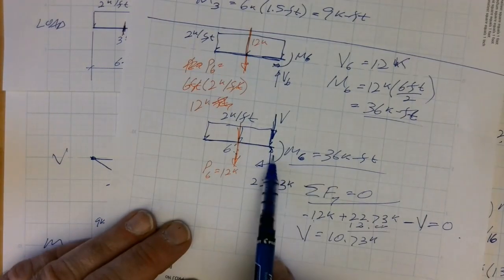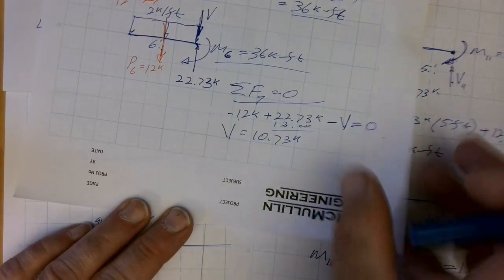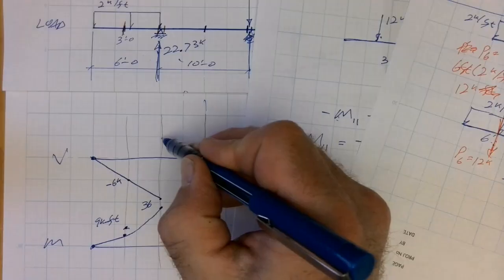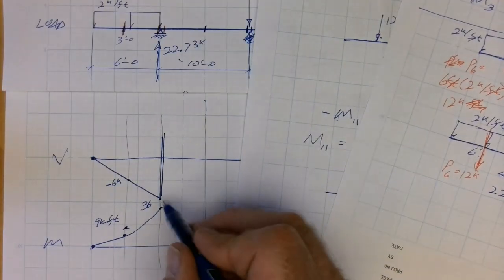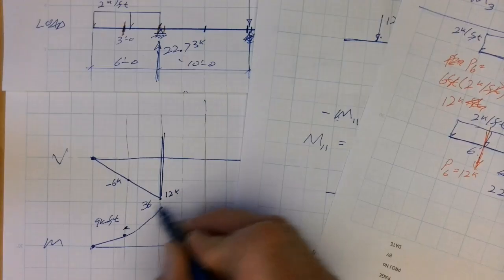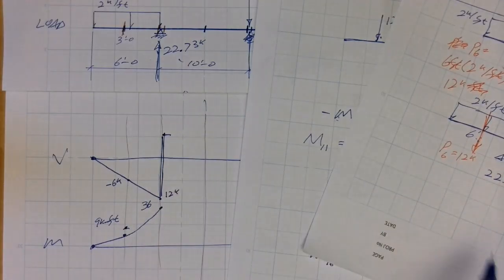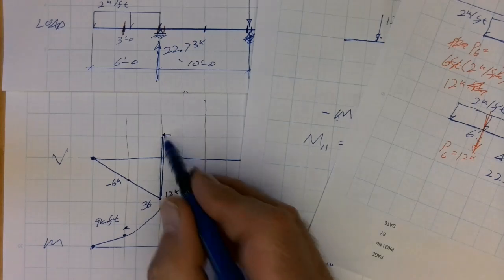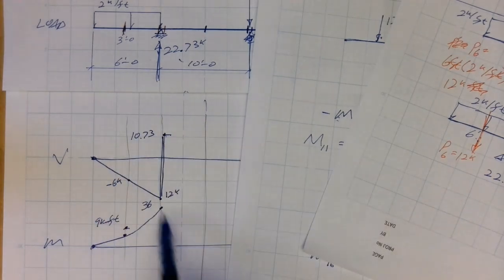Oh yeah, when we came just to the right here, we had a change in shear that put us up to 10.73 kips. So that's going to put us up right here. So from this point to this point, it's a total of the reaction. So from here to here ought to be 22.73. So that's 10.73.